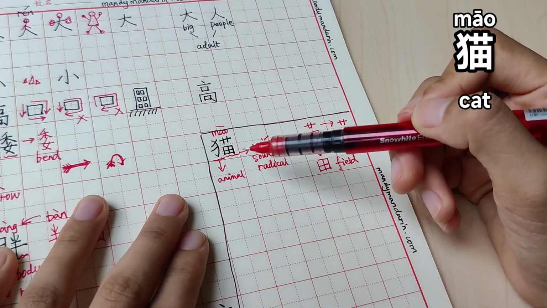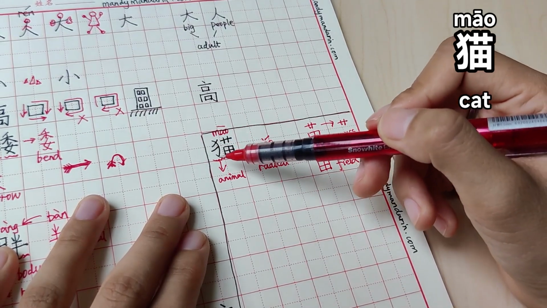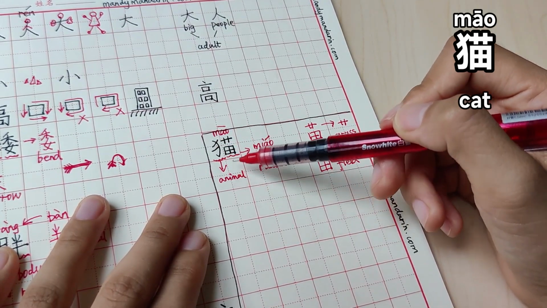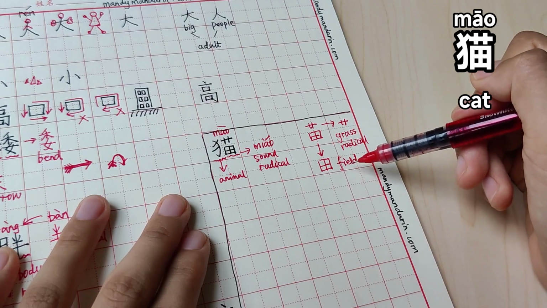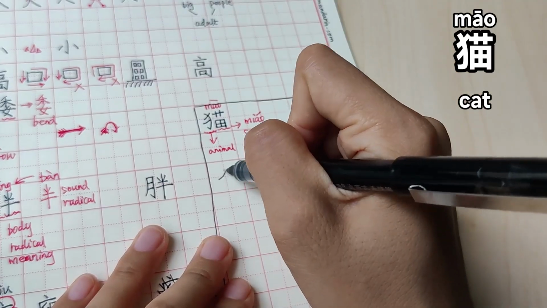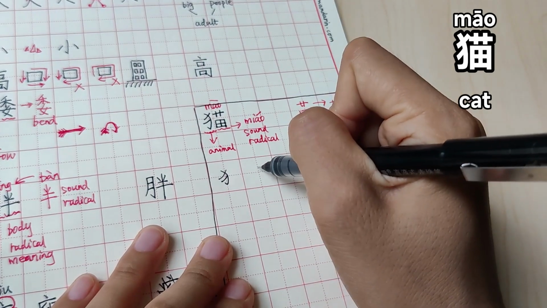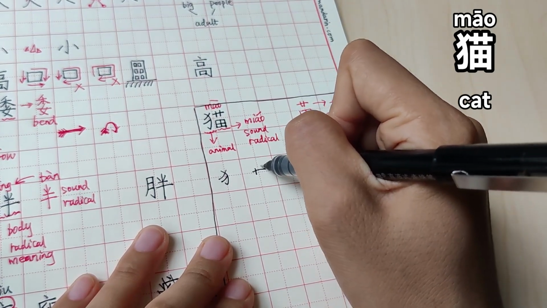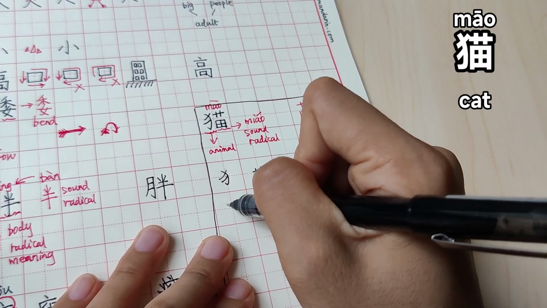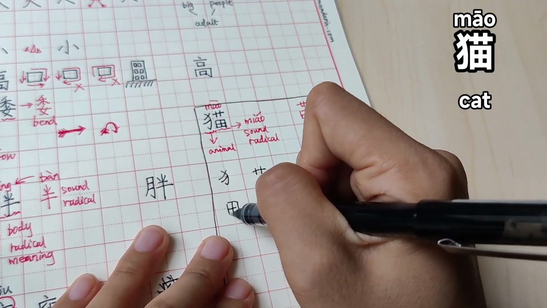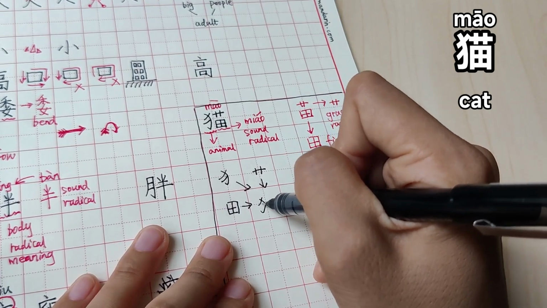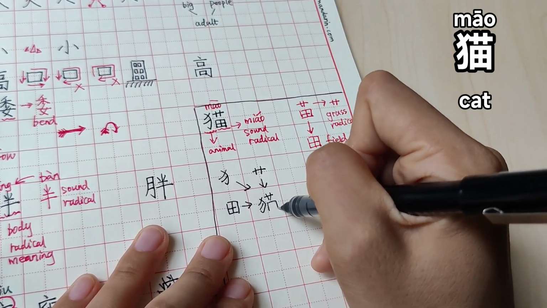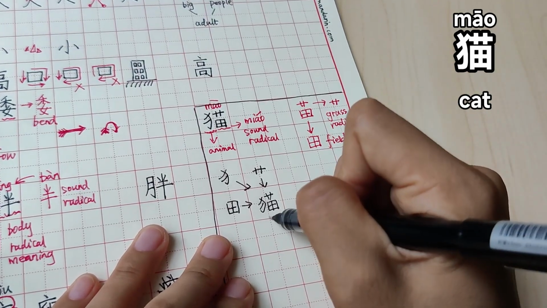Make up a story. So this is the cat. It's an animal and it loves to play in the grass and the field. This is an animal and it likes to play in the grass. It likes to play in the fields. So that would be a cat. Mao.